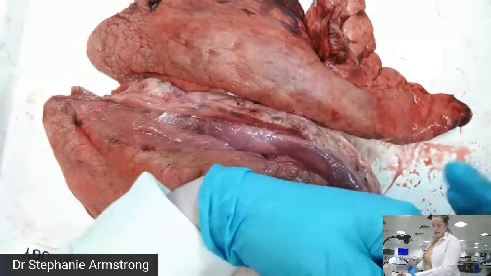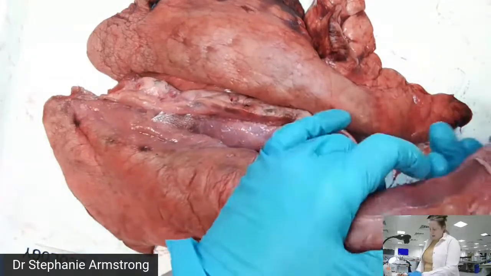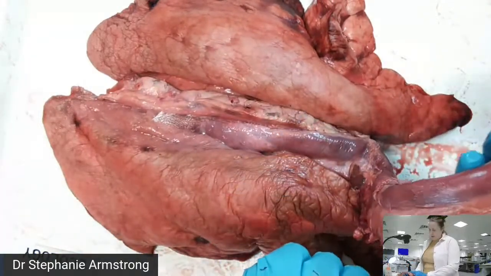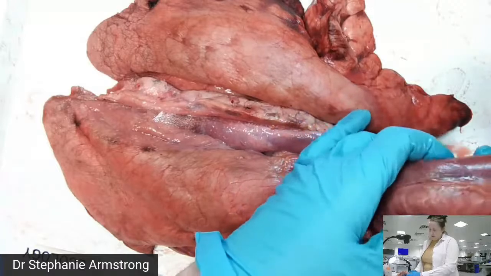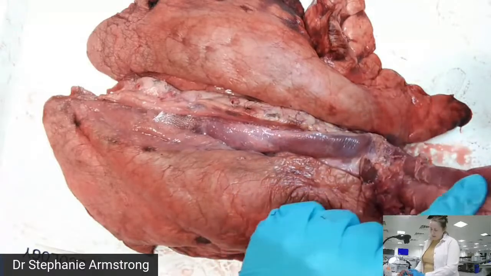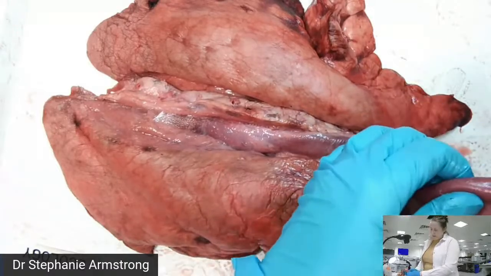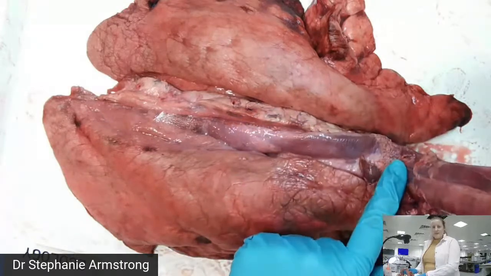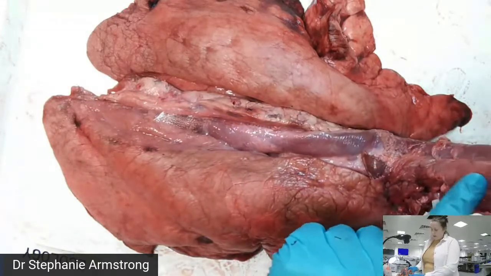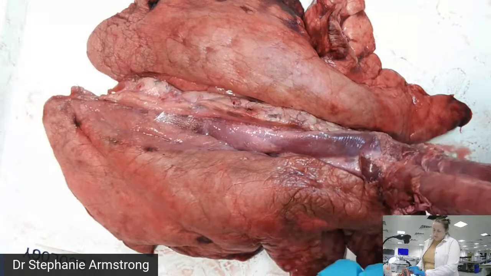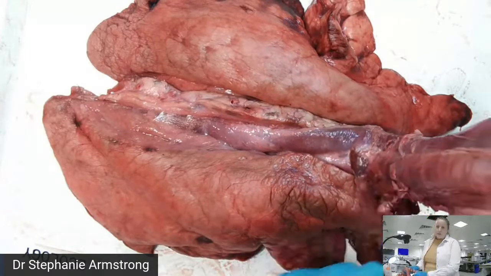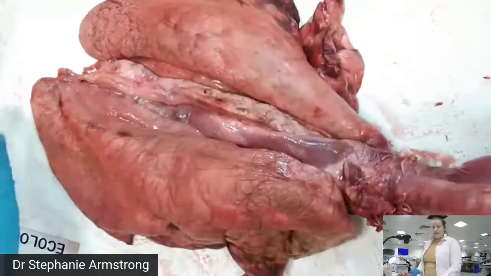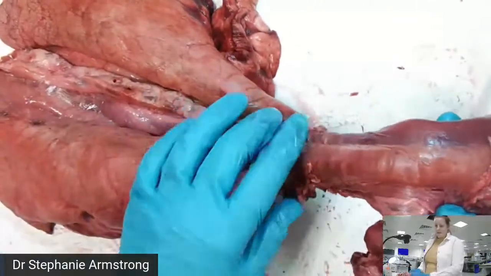If I just turn this around a little bit, you can see there's a series of different tubes. You've got the esophagus, which is the tube that takes your food away, and you've got the trachea here, which is this ridged tube that you can see. I'll just move this over a little bit more just so that you can see that a little bit better on the camera.